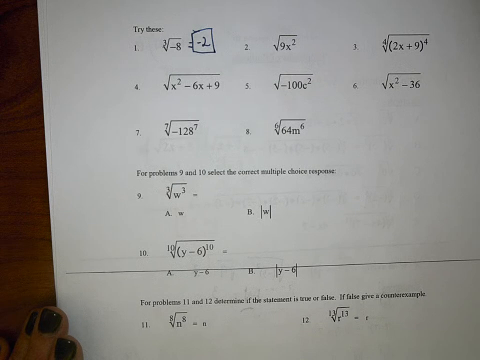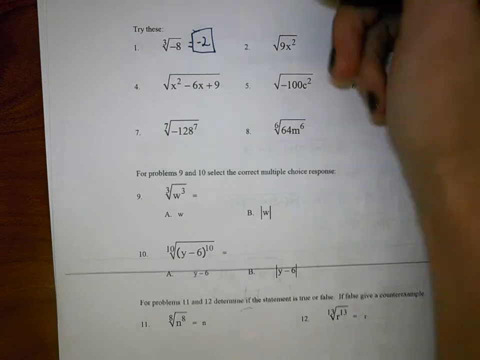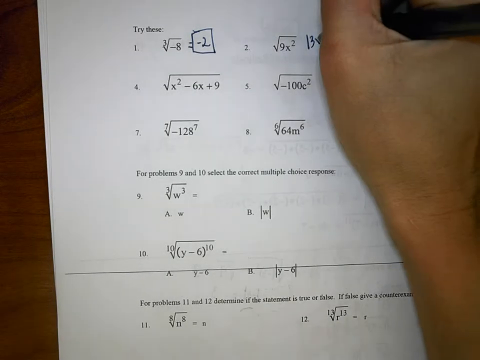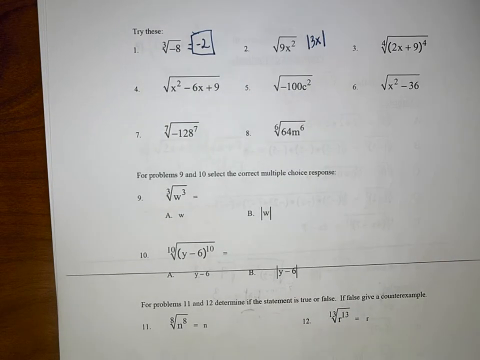All right. Example 2. Now be thinking about how we've been doing this. Okay, what do you think? Very close. Yes, absolute value of 3x. And why do I need to write this one in absolute value? Because it has the x, and we have no idea what the x is right now.